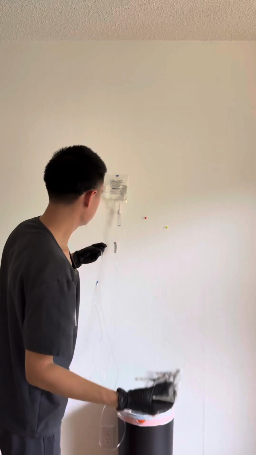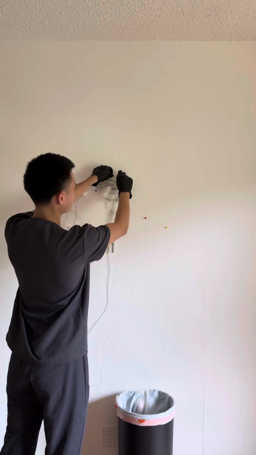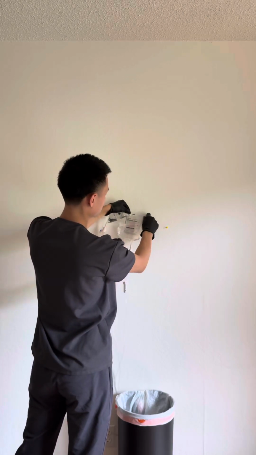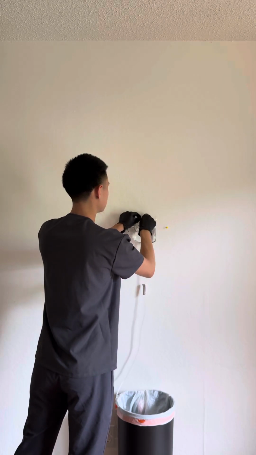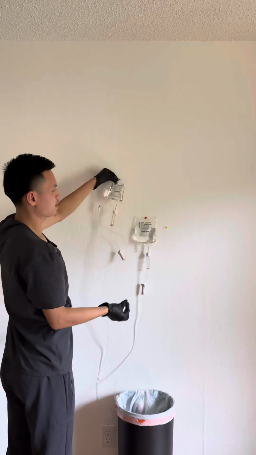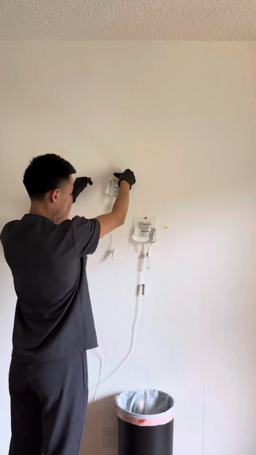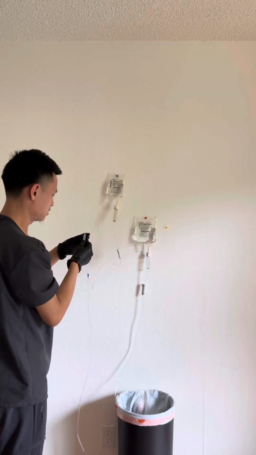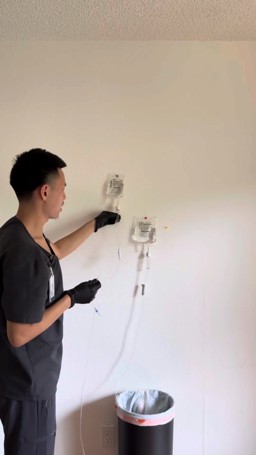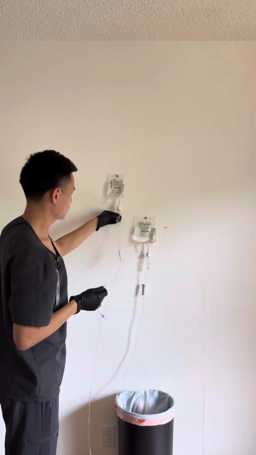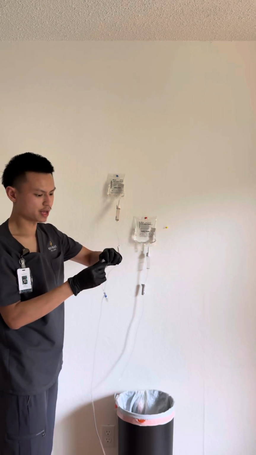Okay, make sure that's connected. For my primary tubing, I'm going to make sure that it is lower. And then I will hang the medication higher than the fluid. Once that's connected, I will now squeeze the chamber halfway so that fluids can fill. Okay, so that's about halfway filled. I'm going to remove the cap to the secondary tubing.